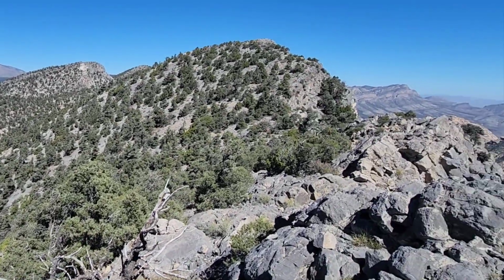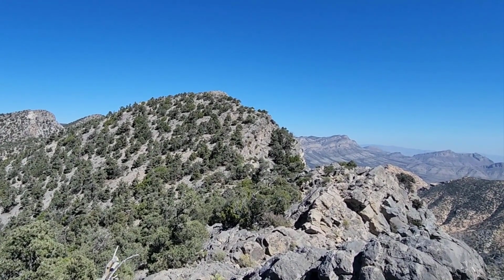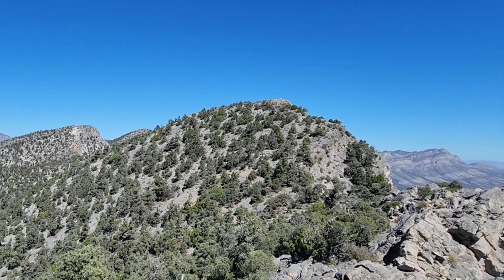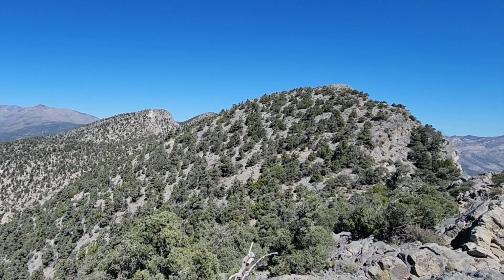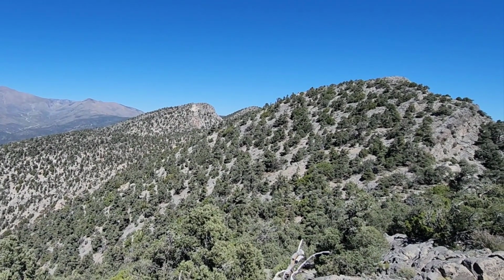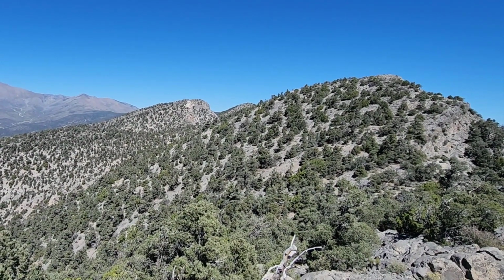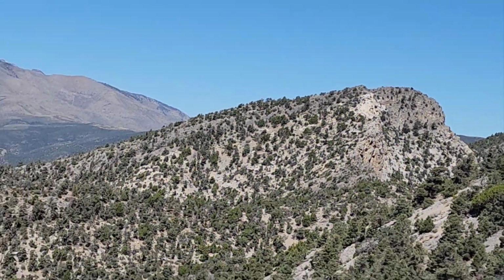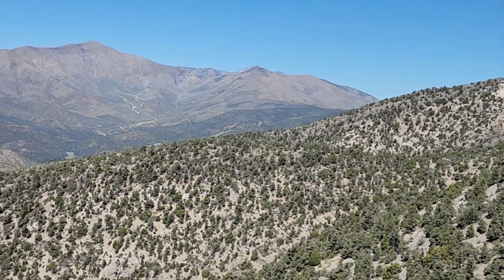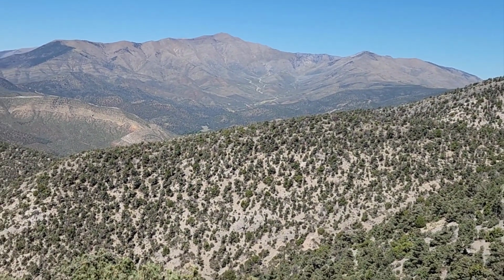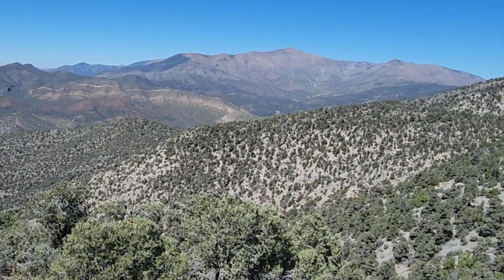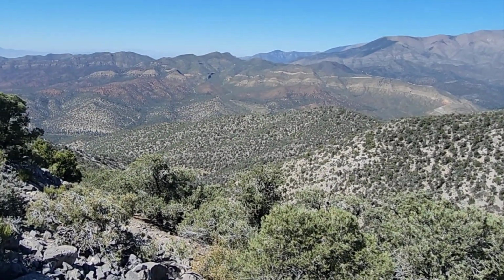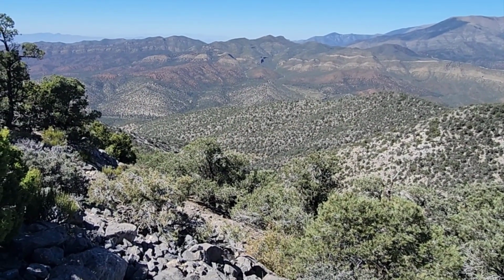So what we're going to do is go up to Red Rock Summit and then see if we can find a friendlier descent ridge. And it looks like maybe this one over here will take us down gradually, except when you get on the ridge, they're never as gradual as they look from a distance. But it looks like it could take us down fairly gradually back to Lovell Canyon Road.